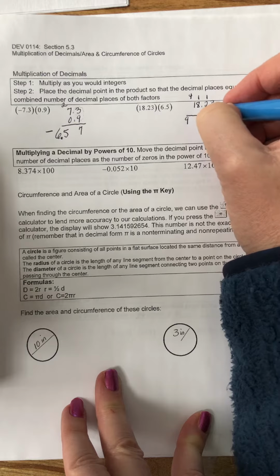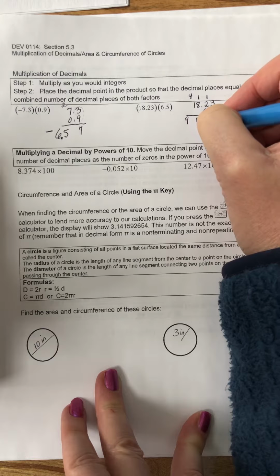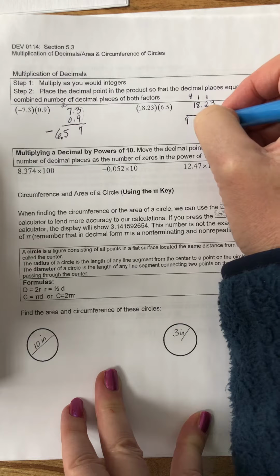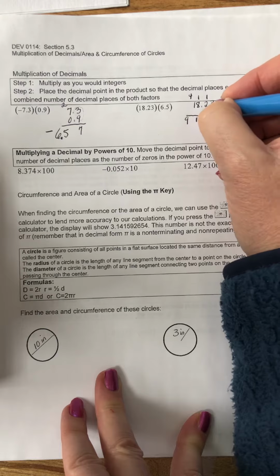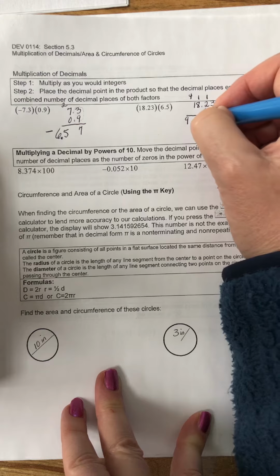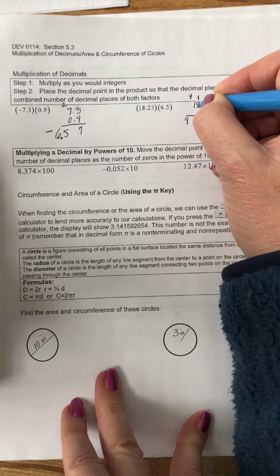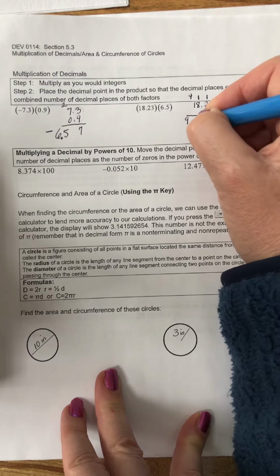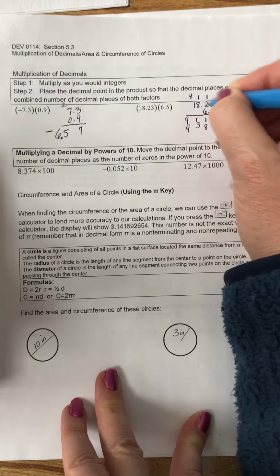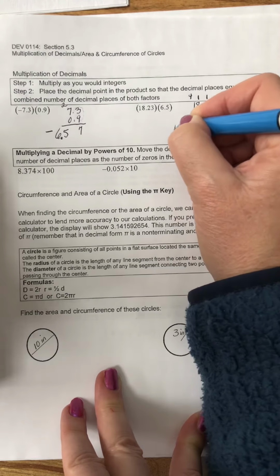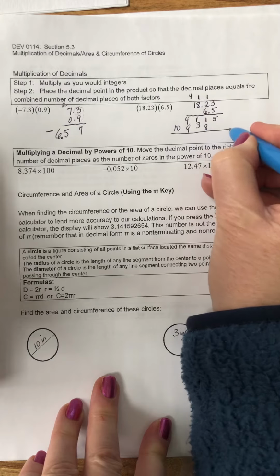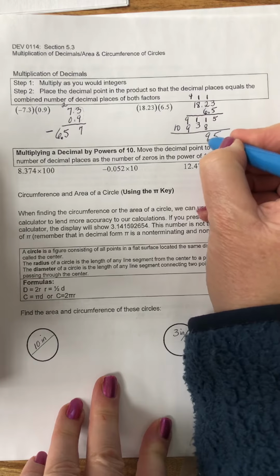Now when I multiply by the 6, I start my answer underneath the 6. 3 times 6 is 18. 6 times 2 is 12, plus 1 is 13. 6 times 8 is 48, plus 1 is 49. And 6 times 1 is 6, plus 4 is 10. Now I'm going to add together my partial products.